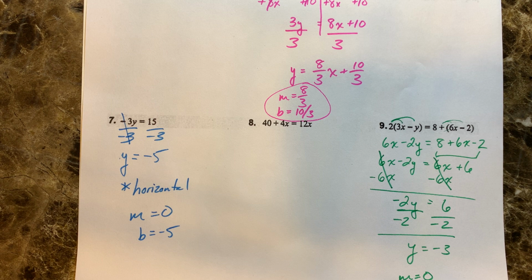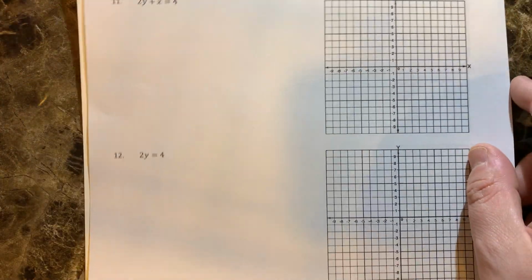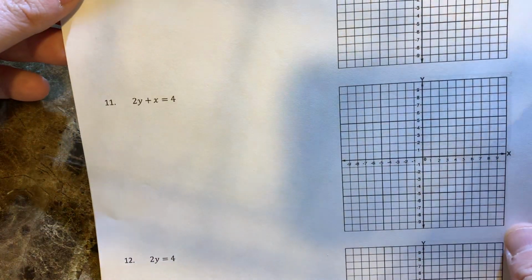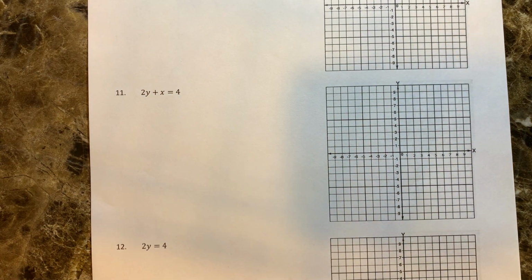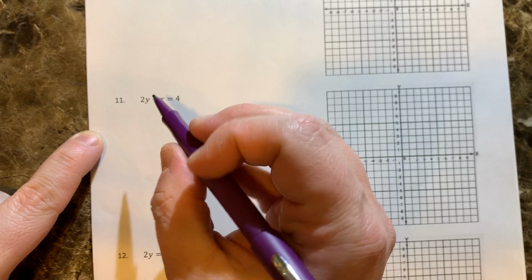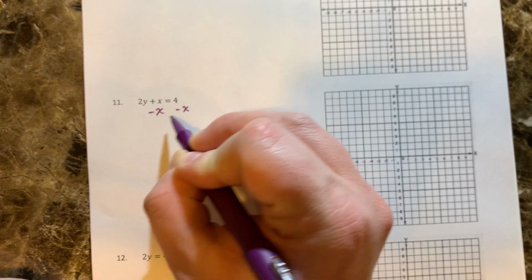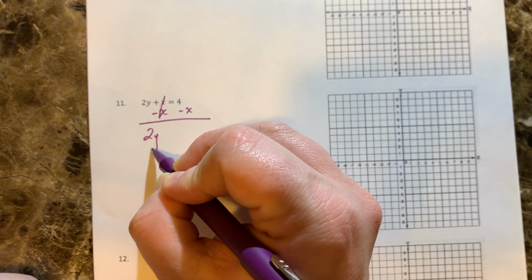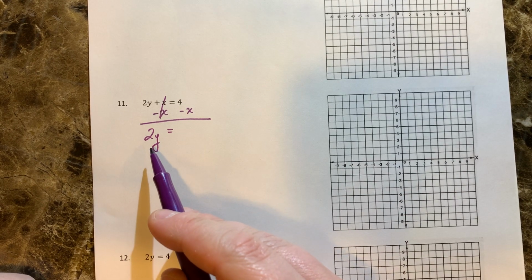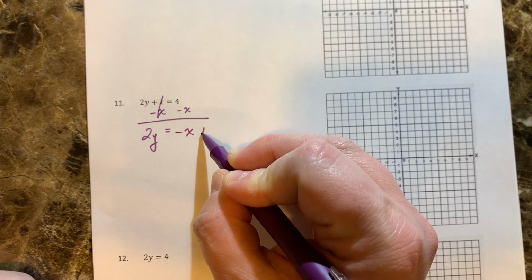Okay, so I think I'll stick with the theme and I'll do odds with you. Okay, so I am going to go to the next page, rewind if you need to look at those again, but let's jump into number 11 on this sheet. So I can't go and graph it immediately because it's not in y equals mx plus b form. So I will have to get rid of the x on the left-hand side by subtracting x from both sides. That now gives me y as the only type of term on the left. 4 and x are not like terms, so they stay separate.